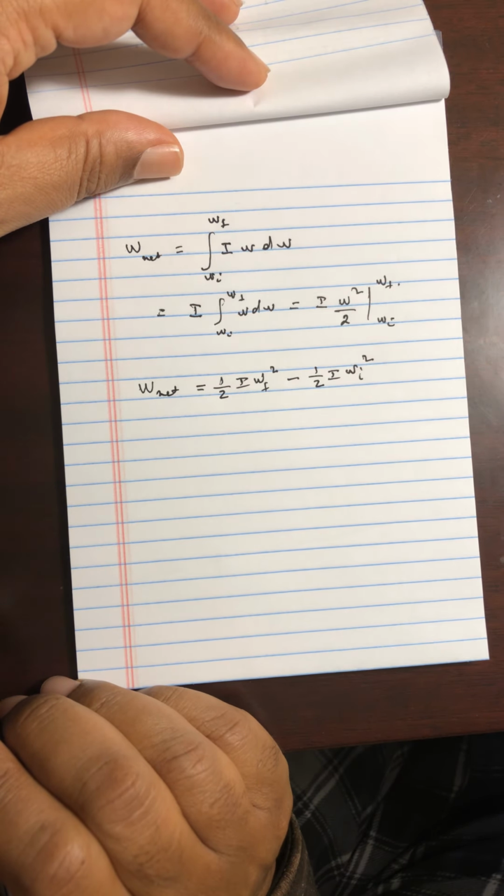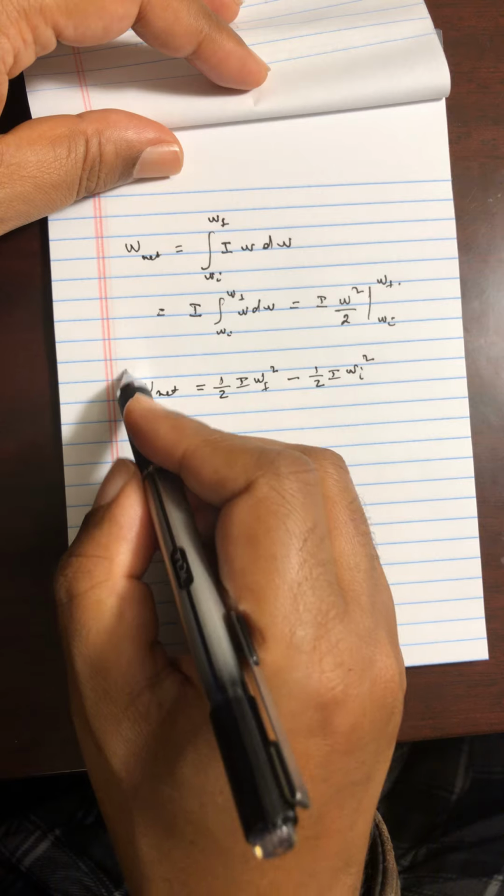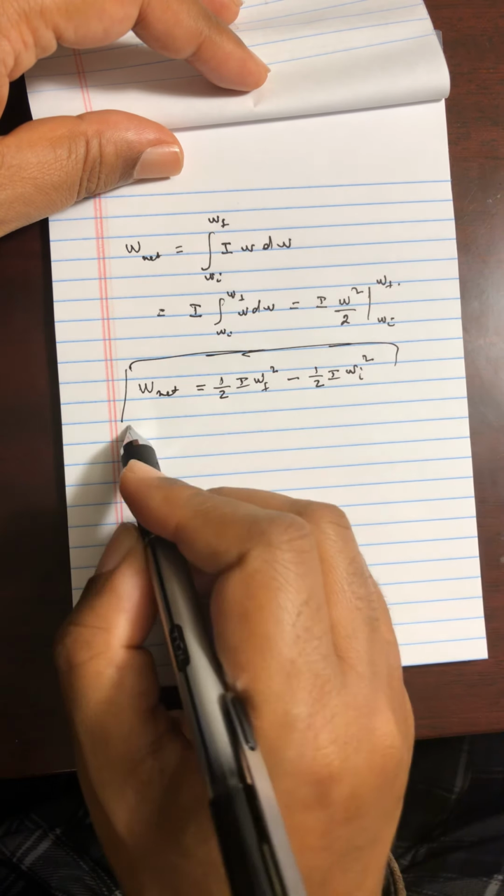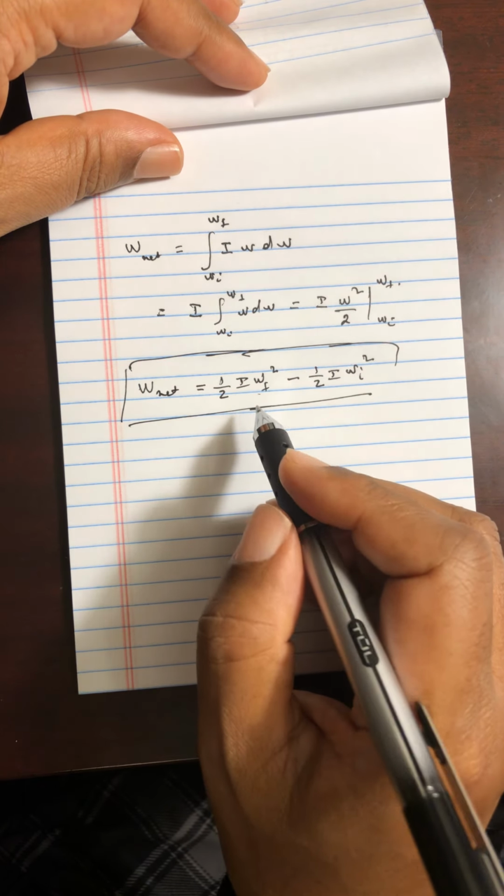Okay, but we have this formula, and if you remember, this is a formula for rotational kinetic energy.